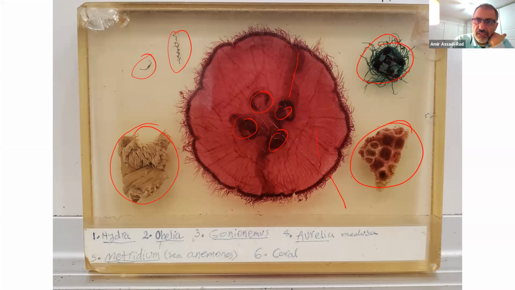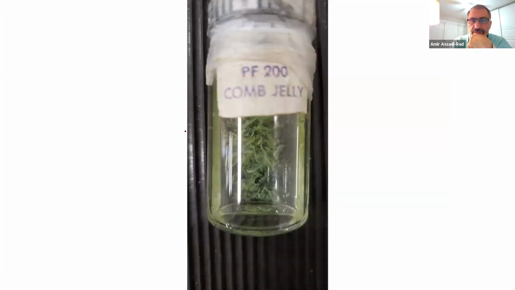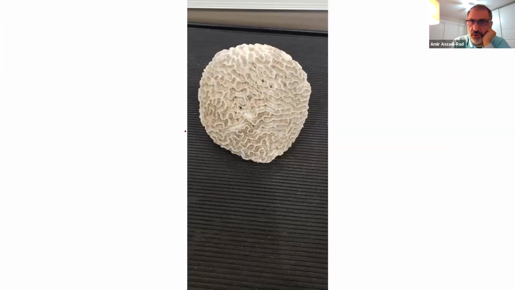Hydra, Obelia, Metridium, which is the sea anemones, and then these are your corals, and I have more corals coming up. Metridium, tentacles, tentacles, tentacles, and so on and so forth. Sea anemones. Comb jellyfish, phylum Ctenophora. Coral, class Anthozoa, coral, class Anthozoa, coral, class Anthozoa.